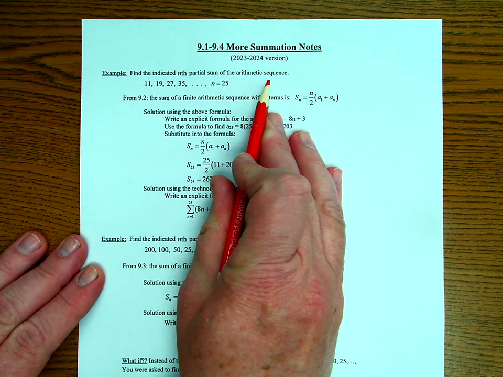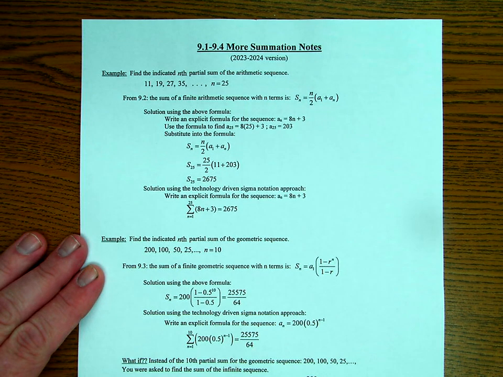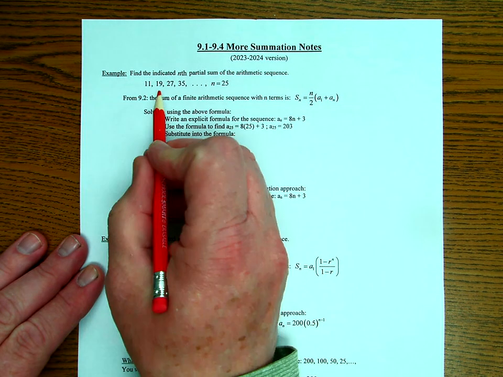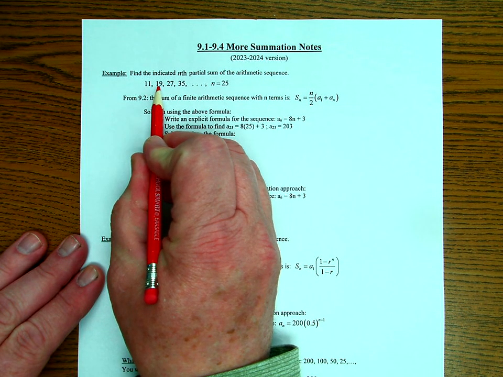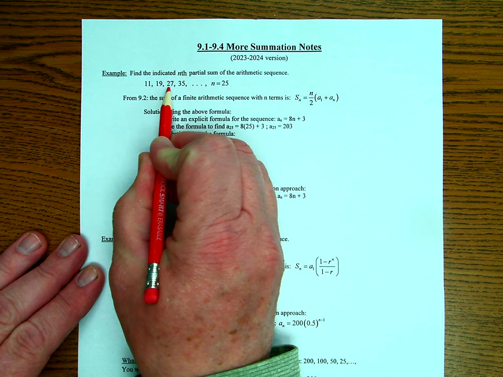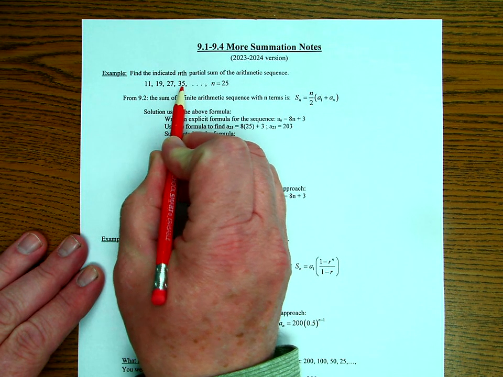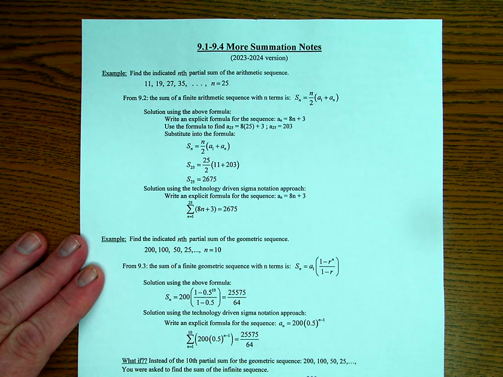Now, it told us that it was arithmetic. We could confirm that by checking the first order differences. 11 to 19 is plus 8. 19 to 27 is plus 8. 27 to 35 is plus 8. So it has that constant d of 8.